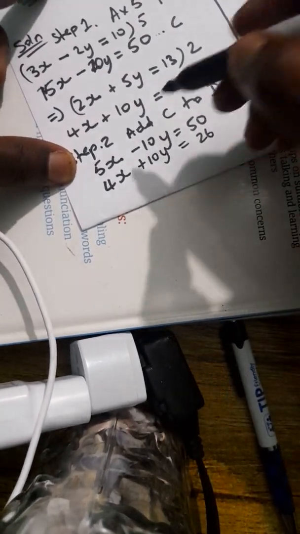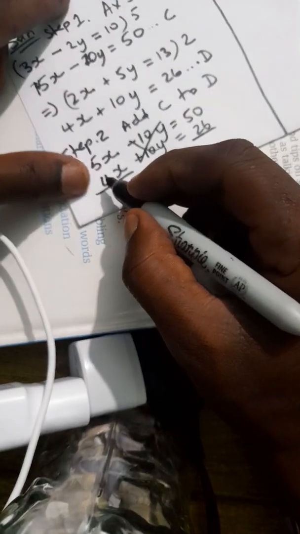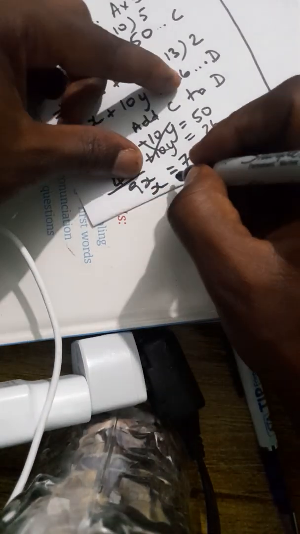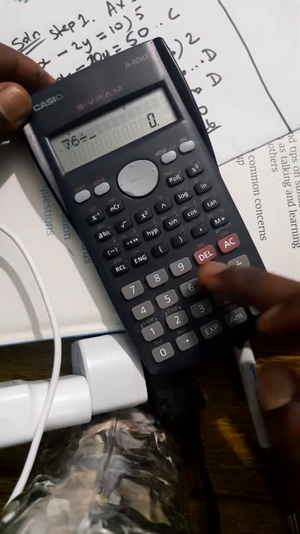Notice now, the coefficients are the same but the signs are different, so automatically you're supposed to add. So 4x plus 15x is 19x equals 26 plus 50, which is 76. So what is x? x is 76 divided by 19. Let us see the answer.